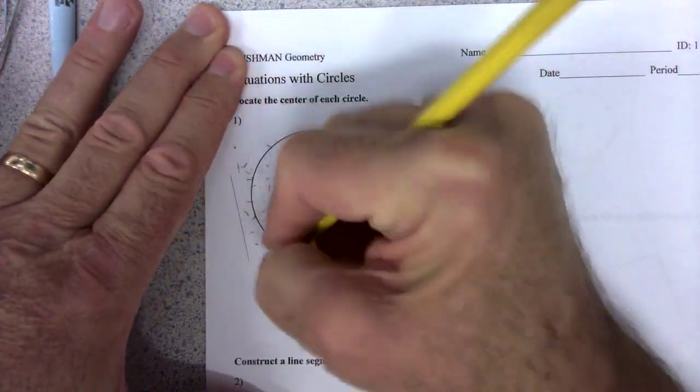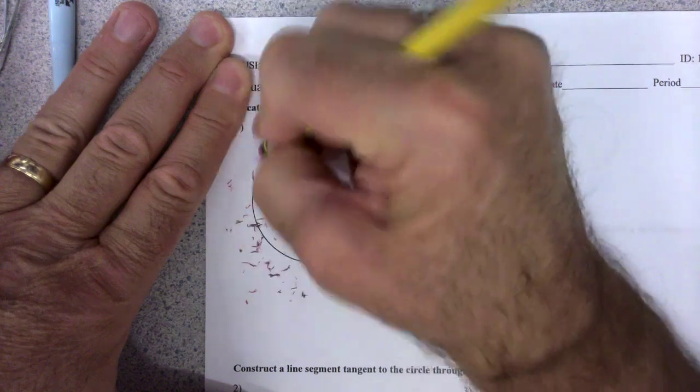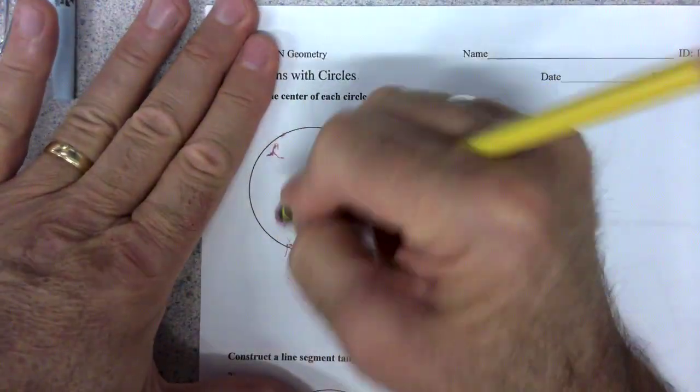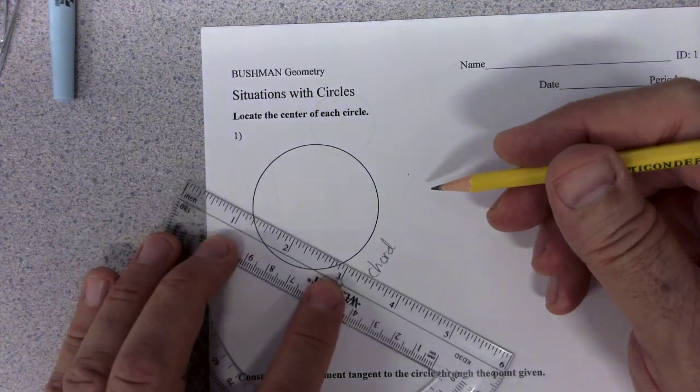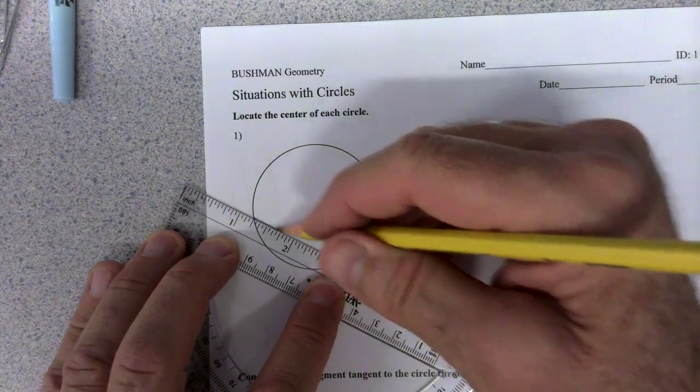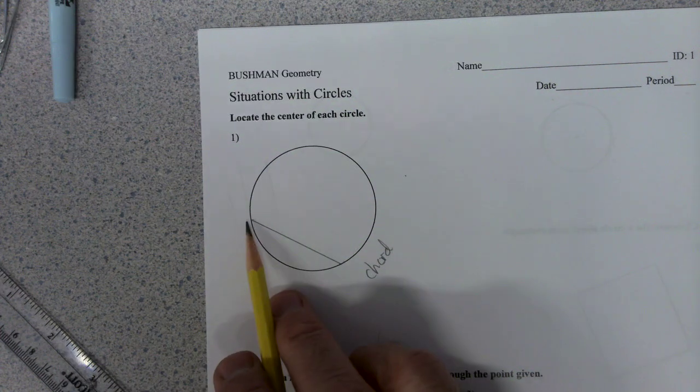Pardon my eraser dust. My goal is to get this video in less than 5 minutes, so we'll see. Maybe I'm wasting time. So we're going to draw a chord. I'm just going to pick a chord. Maybe I'll do it just right there. So I'll draw a chord like that. So it's touching the circle here and here.